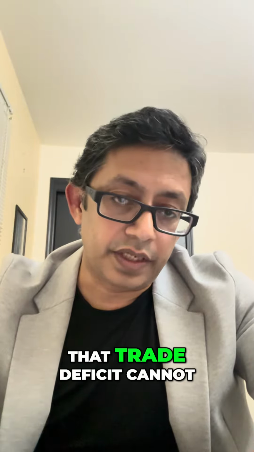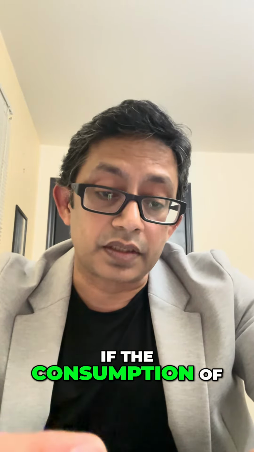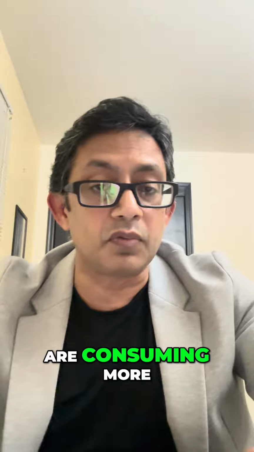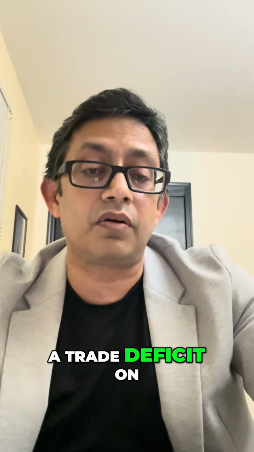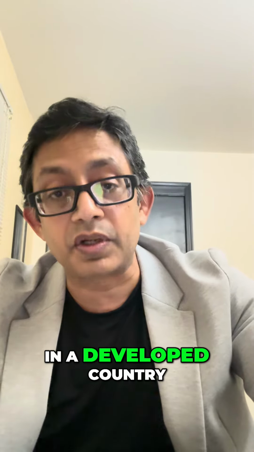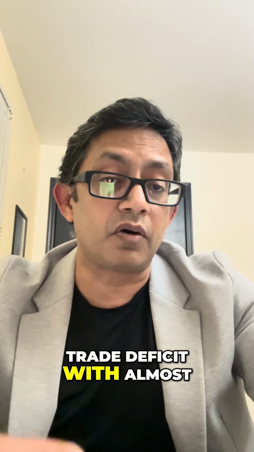Now, the trade deficit cannot be linked back to the importing country, because the consumption of certain products, goods or services in a country like the US will always be higher. If consumers are consuming more, you will always have a trade deficit on the export and import side. You cannot have the same consumption level in a developed country as in a developing country, and that's why the US has a trade deficit with almost every single economy, including China.